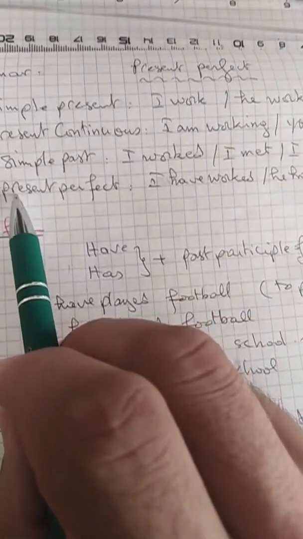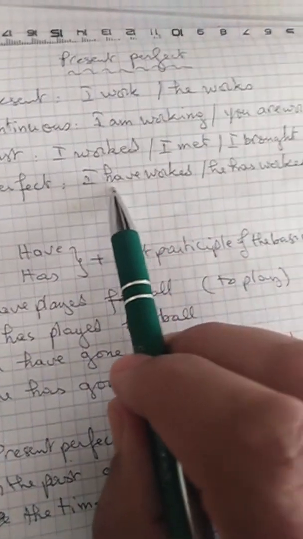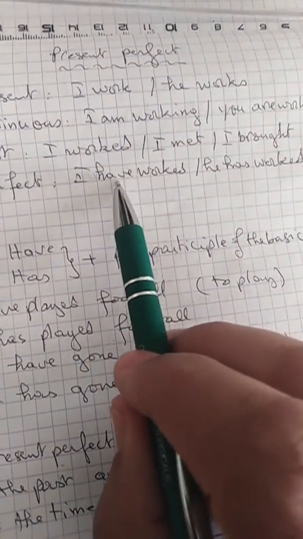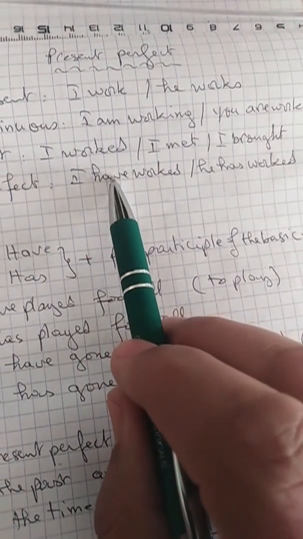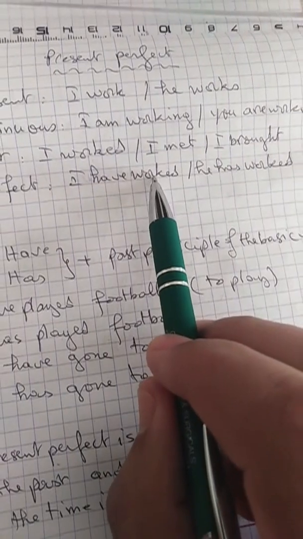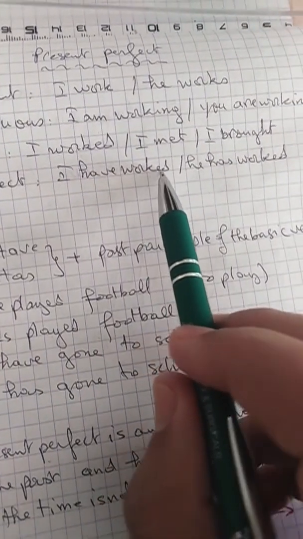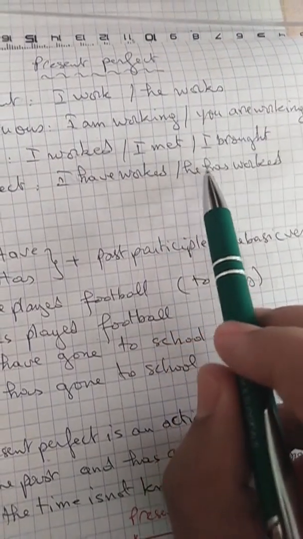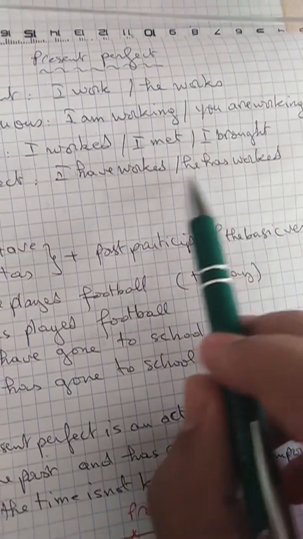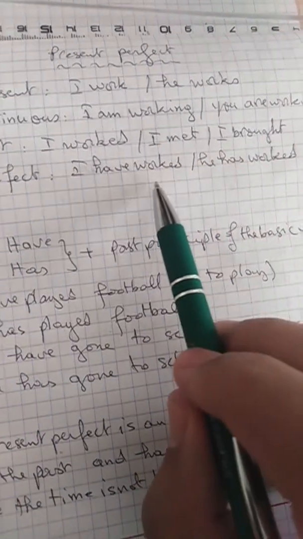So now let's talk about present perfect. I have worked. Look, what do we have here? We have a subject, the auxiliary of the verb to have, and the past participle of the verb to work. You can say I have worked, you have worked, he has worked, she has worked, it has worked, we have worked, you have worked, they have worked.